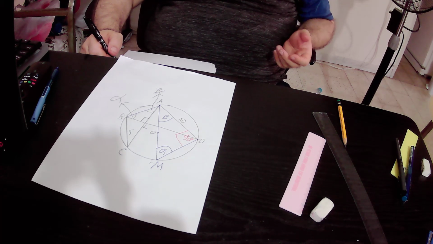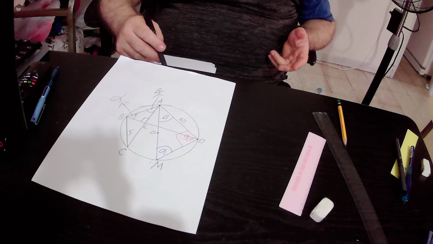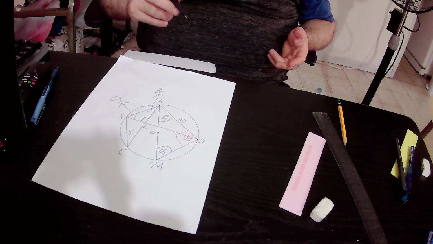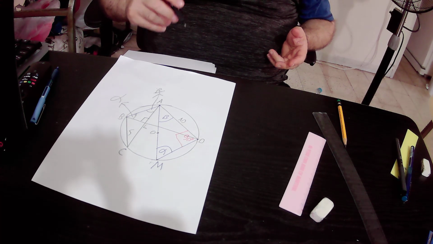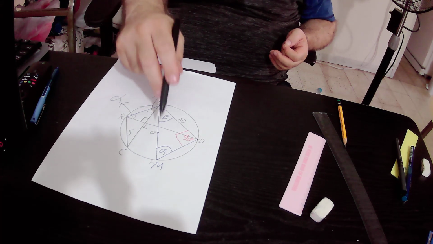So because those two angles are equal to each other, both of them equal to beta, according to rule number 3, they rest on equal chords. That is to say, BC equals MD.